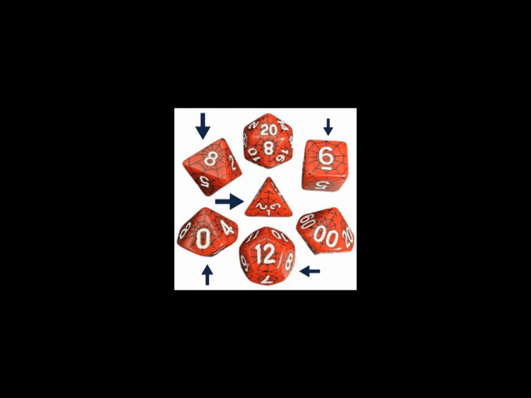Here are a few examples. A dagger uses the D4. The fireball spell uses D6s. A longbow deals D8 damage. The firebolt spell uses D10s. And the great axe uses a D12.